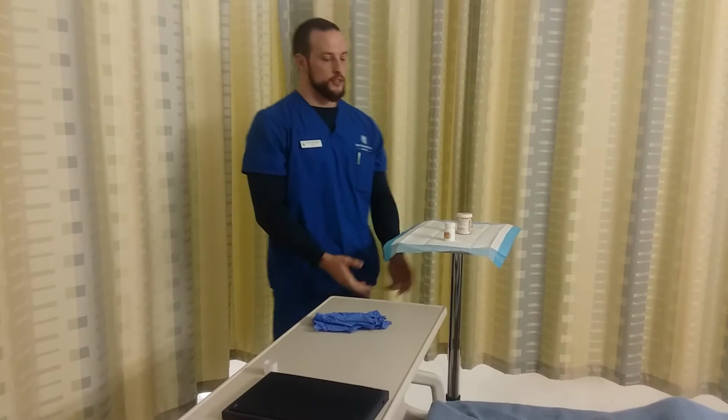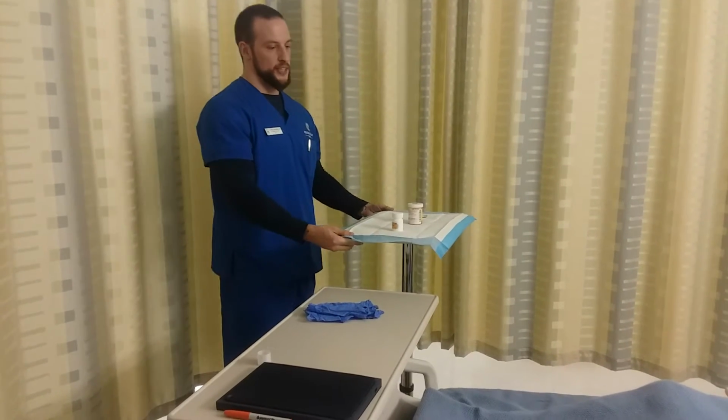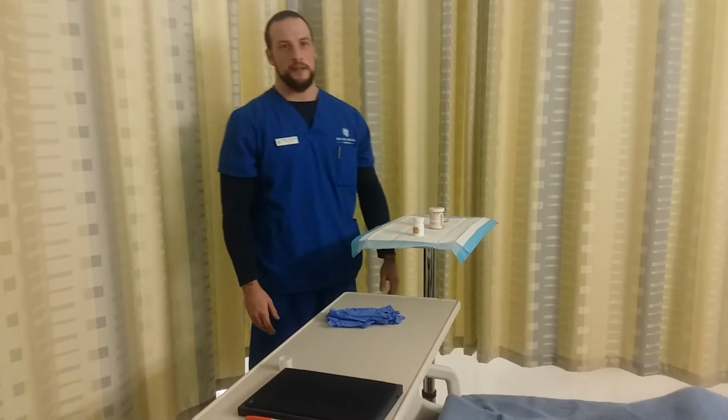Hi, I'm Chris, and today I'll be demonstrating how to administer oral medication. The first thing I'm going to do is gather my supplies, which I already have. This will be my medication cart for this demonstration.